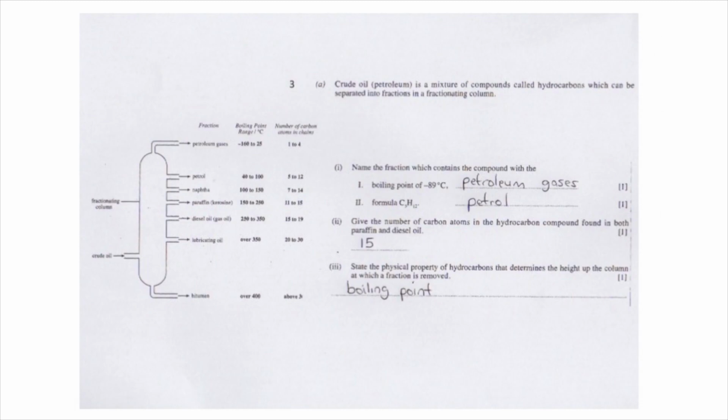So here are the answers to question 3. So name the fraction which contains the compound with a boiling point of -89. If we look at our diagram, we can see that the petroleum gases have boiling points which range from -160 to 25. So -89 is in that range. So the answer is petroleum gases. And then the fraction which contains the compound with the formula C5H12 is going to be petrol, because petrol ranges from 5 to 12 carbons.